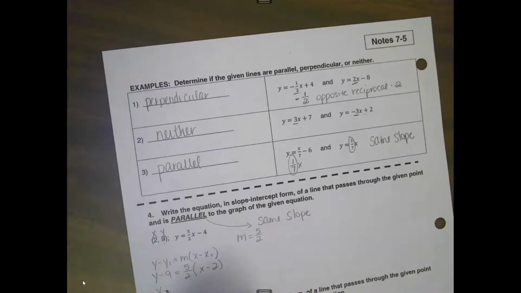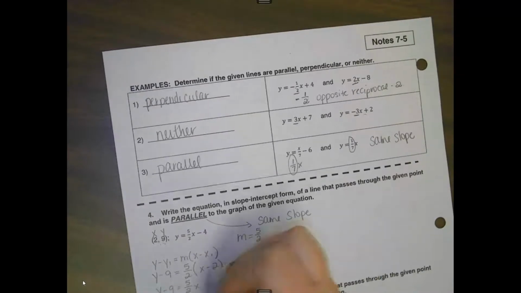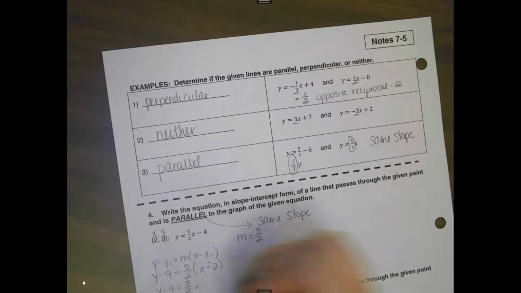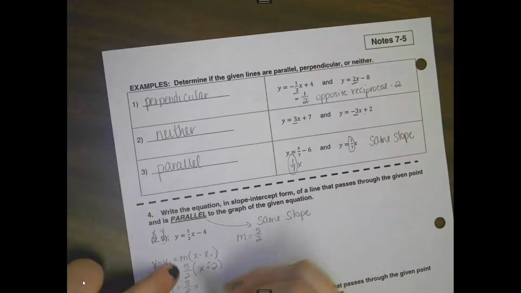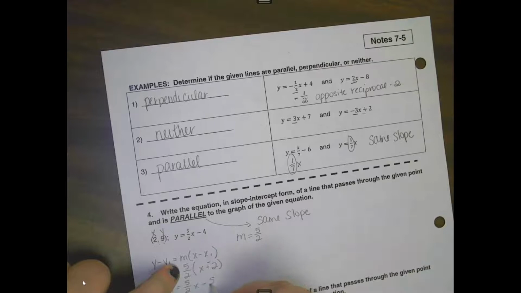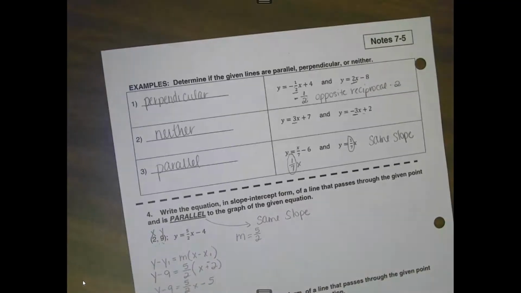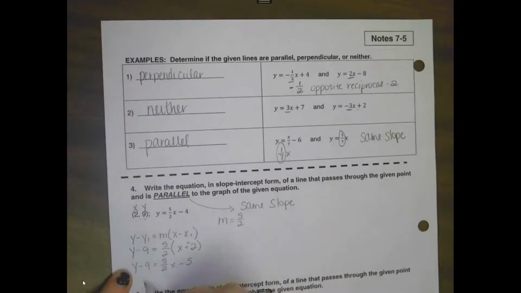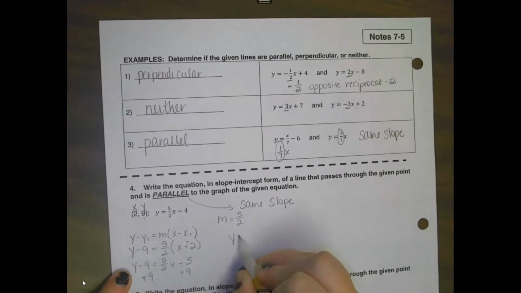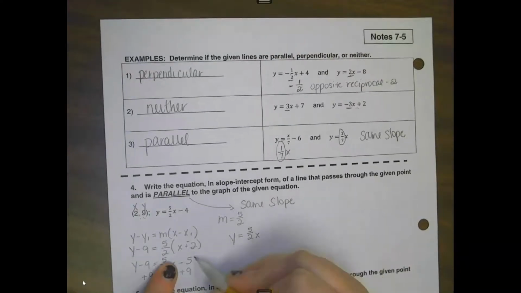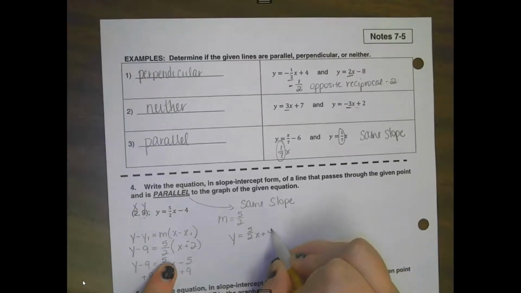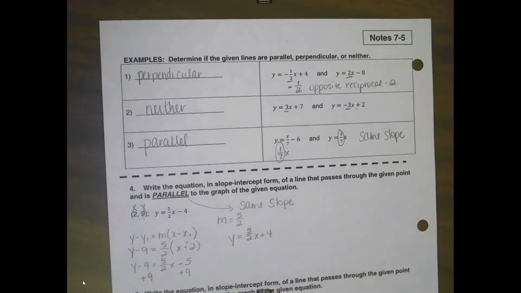So y minus 9 equals 5/2 x. 5/2 times negative 2 is going to be negative 5. All right. Add 9 to both sides. And we get y equals 5/2 x. Negative 5 plus 9 is plus 4. So that's one way to do it.